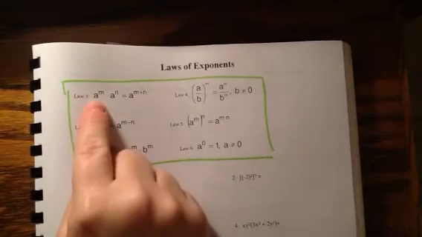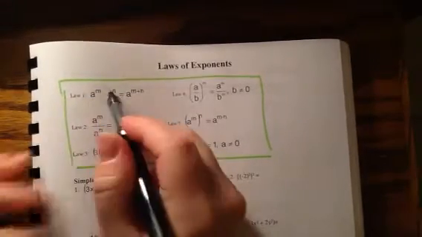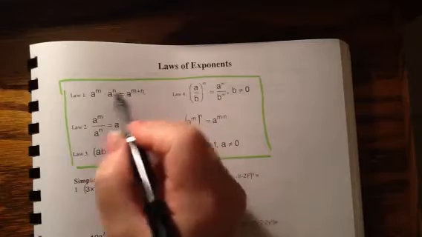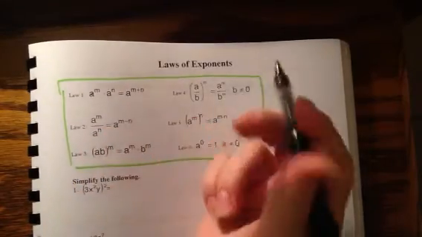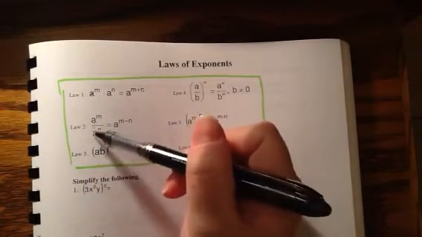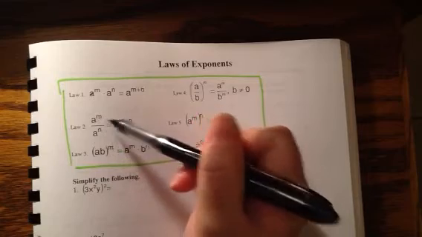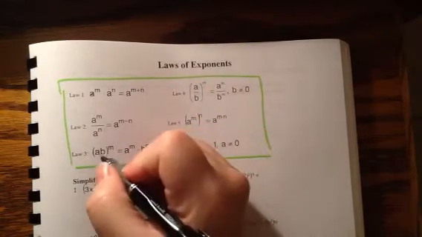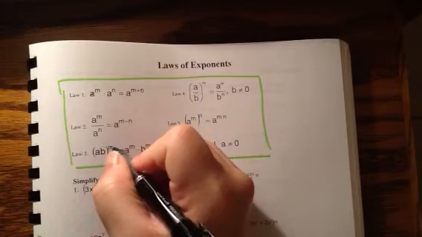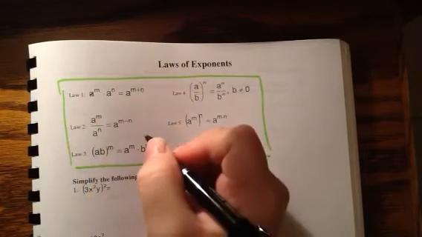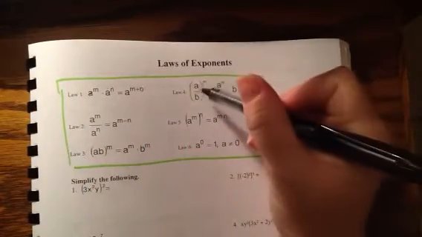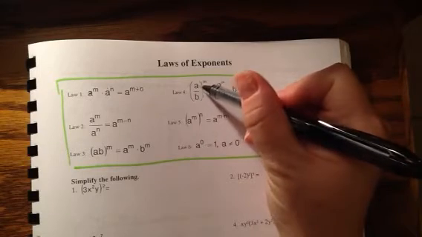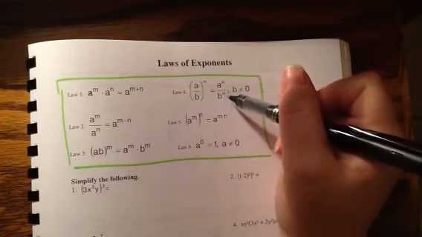So if you have 2 things and their bases are the same and they have 2 powers, then you really can just add the powers. The key being the bases here, the a's are the same. If you have 2 bases that are the same that are raised to different powers, you subtract the powers. If you have 2 things inside parentheses raised to an exponent, both things on the inside of the parentheses get the exponent. Same idea if you're dividing, they both get the exponent top and bottom.